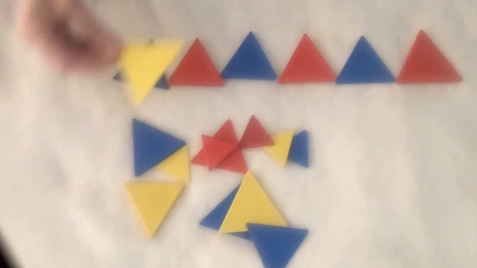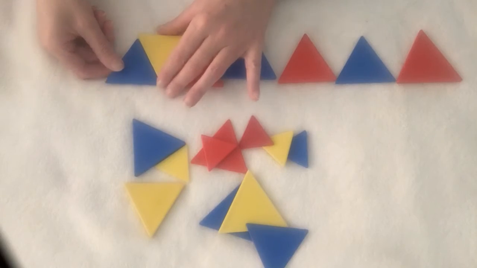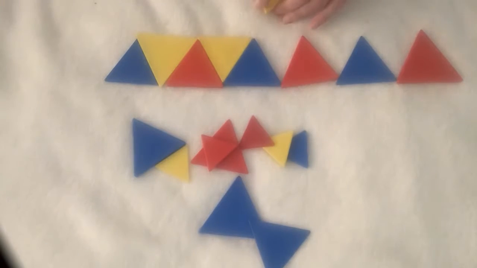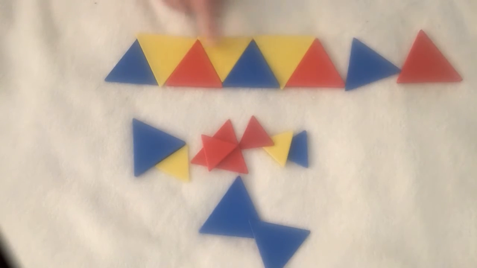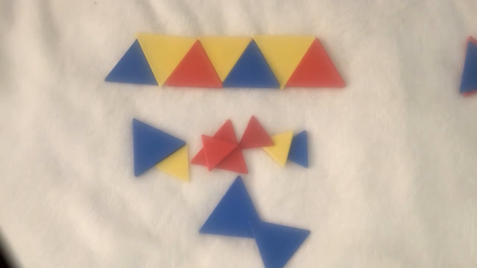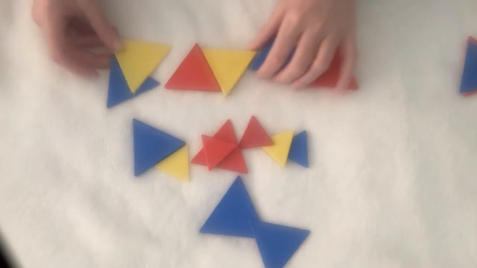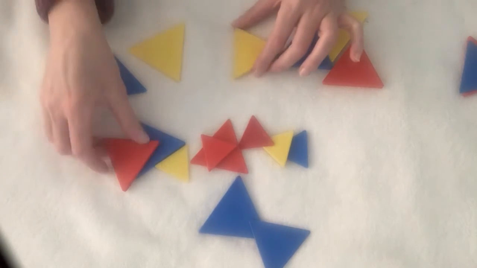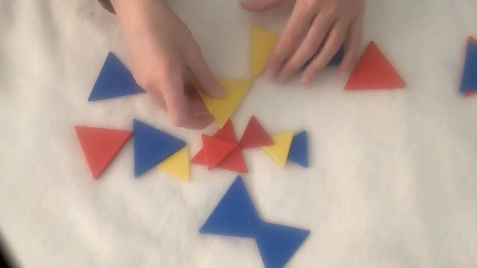How about if I put a yellow one in the gap? Again, I need to turn it upside down. So I have made a different arrangement there. I've run out of yellow triangles. So I've made an arrangement with red, yellow and blue. You could make lots of different arrangements with these triangles. You could put them together, put the corners together.